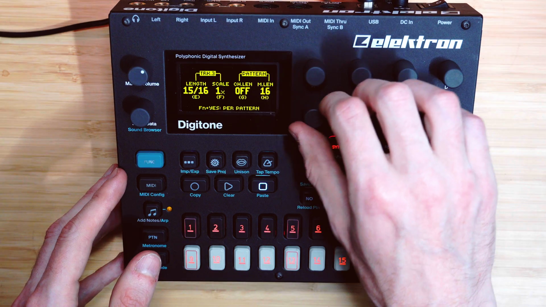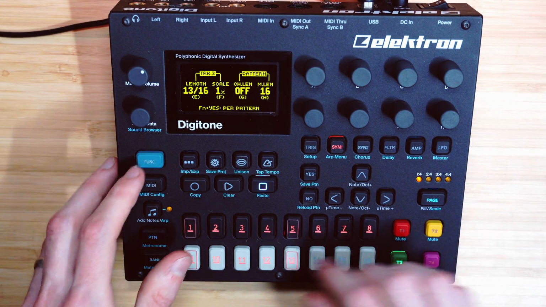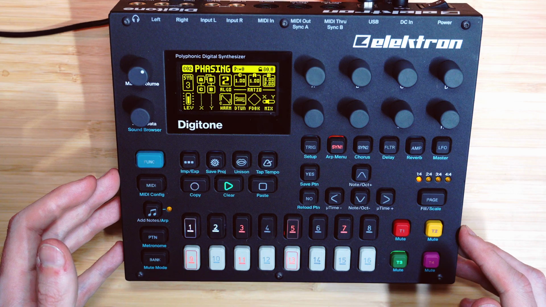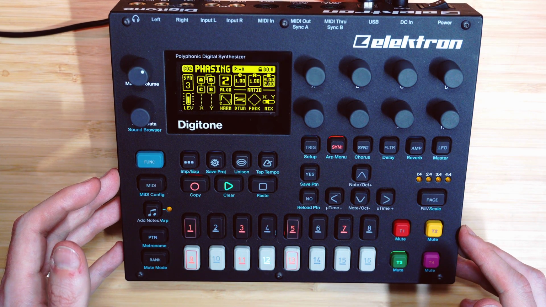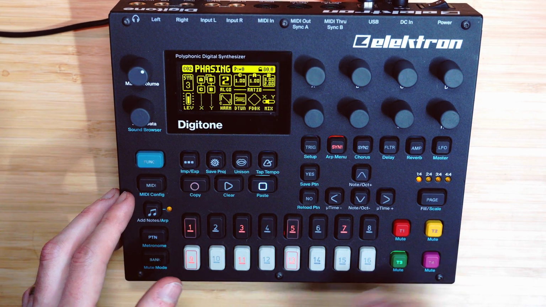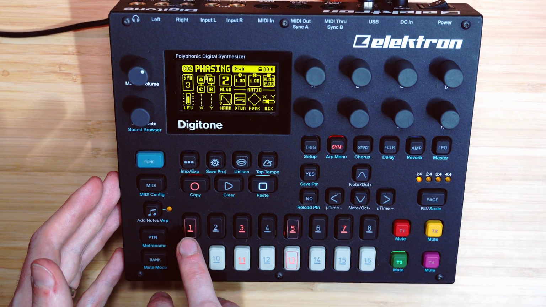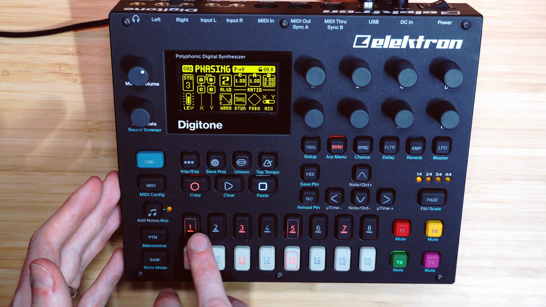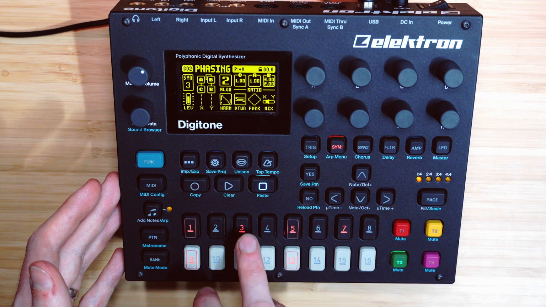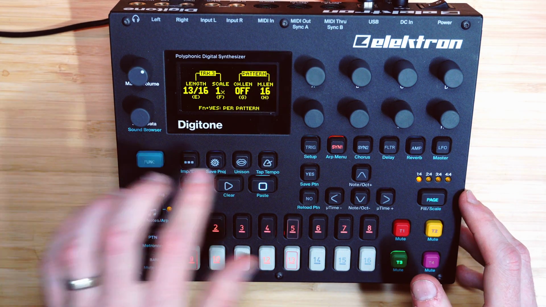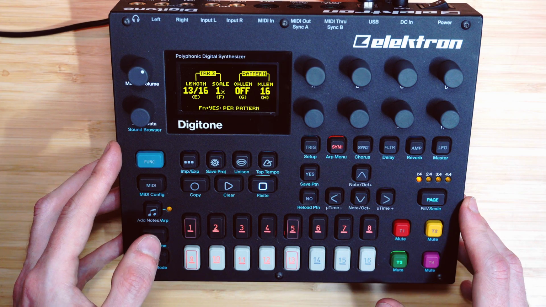Say if we turn this down to like 13 steps and try playing it. This time it played up to step 13 and looped back to step 1, but then continued to step 3 and then looped back to step 1 again. So that's enforcing the pattern length of 16 there.